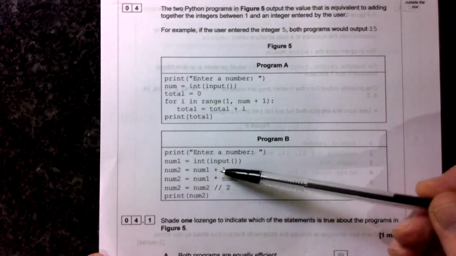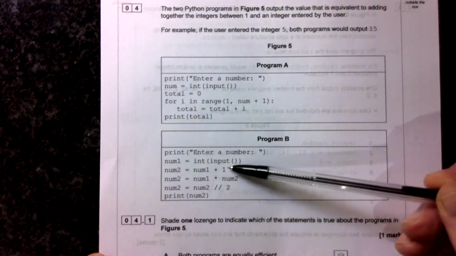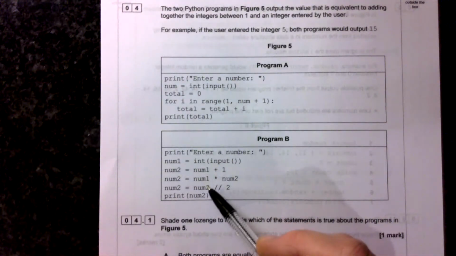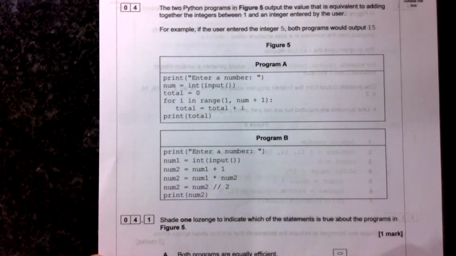Whereas here, you'd have the same 3 calculations every time. There's no looping, there's no repetition. So program B will use less steps than program A. So program B is more efficient.